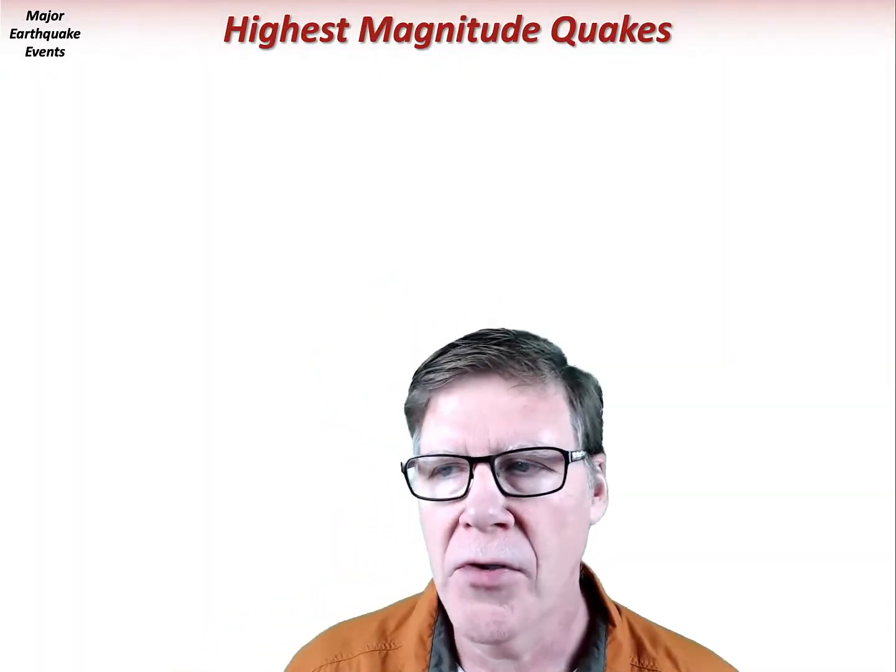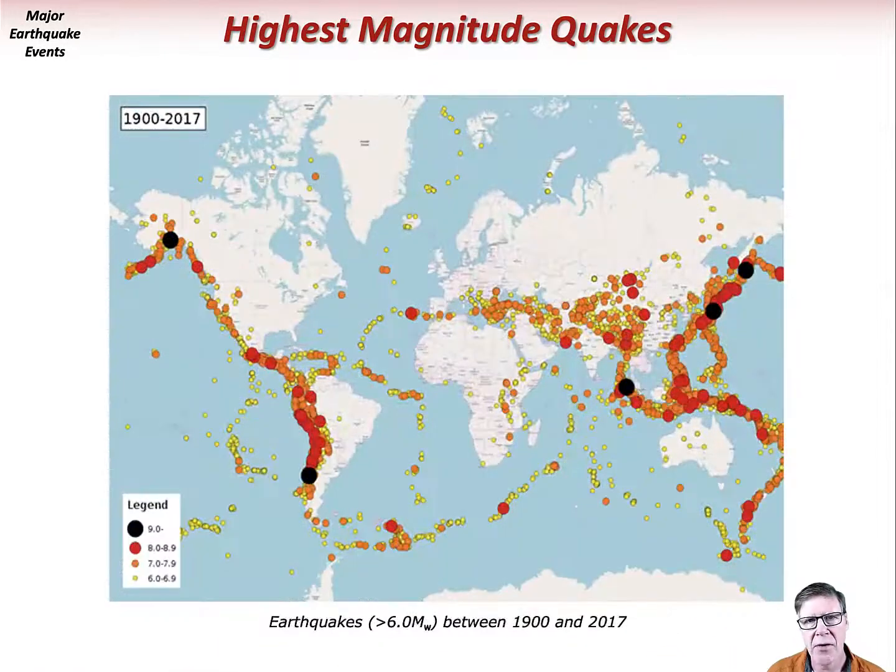This is a map of earthquakes with magnitudes greater than 6 that have occurred between 1900 and 2017. You can plainly see that most of the quakes occur on what we now know as tectonic plate boundaries. Not only that, but the highest magnitude events occur at convergent plate margins, specifically subduction zones.